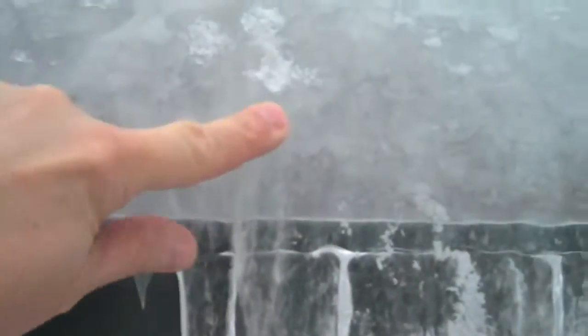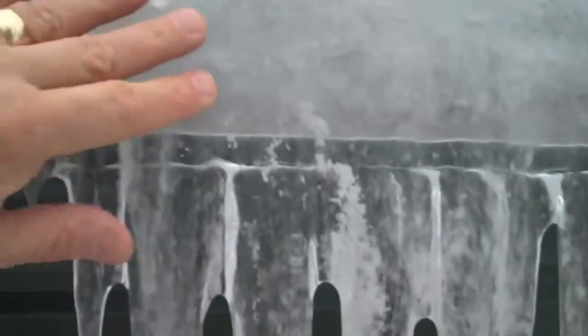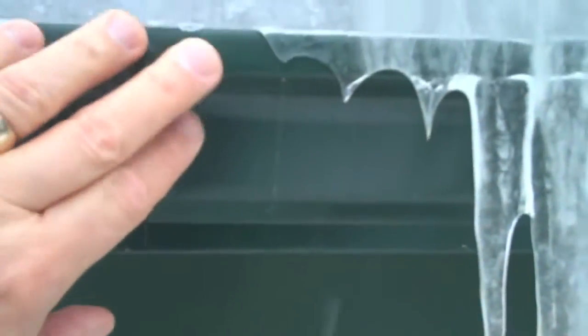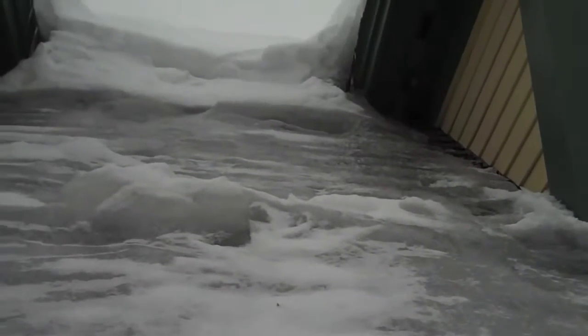Oh, look at that. See this right here? This is solid ice, and it's about 5 inches high. And here's the gutter, of course, and the gutter's just chock full of ice right now. But as you look up the roof, that's all solid ice right there, and you can finally see some snowpack up above.